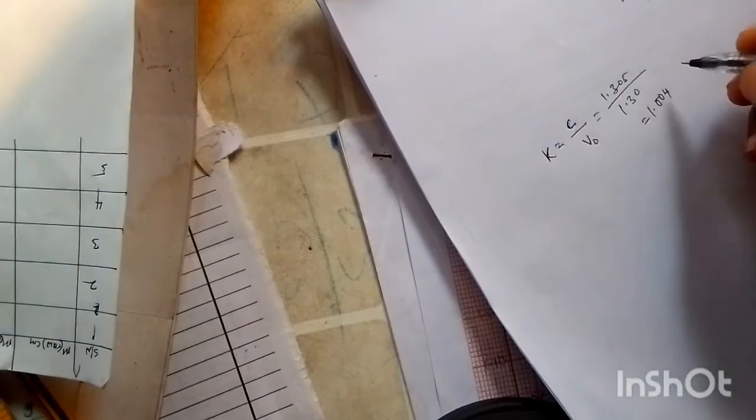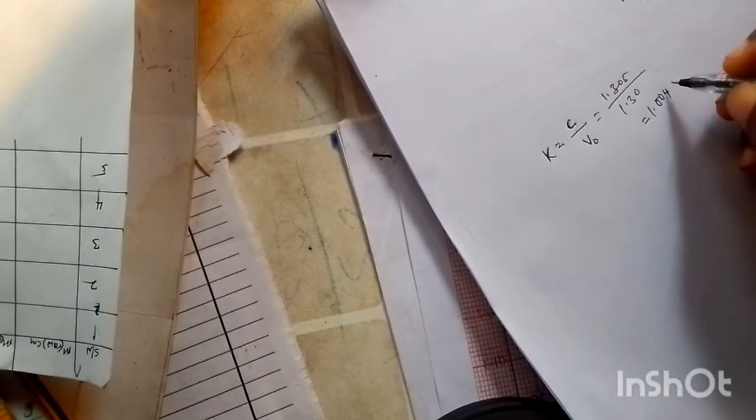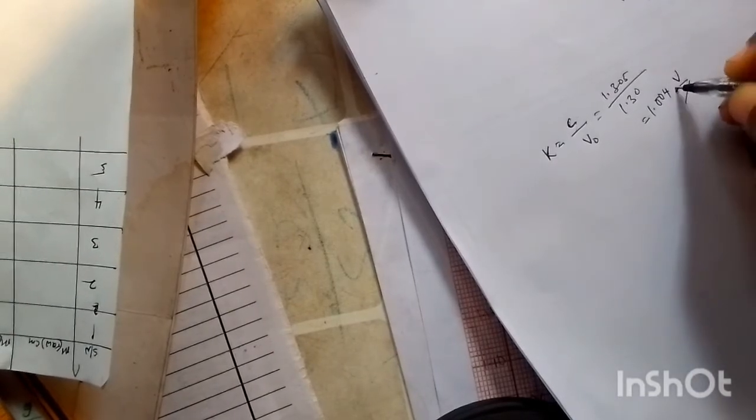1.004. And of course, this one is C is volts, and this one is volt. Therefore, it will cancel. Therefore, we now have that K is equal to 1.009. So that is our answer to that.